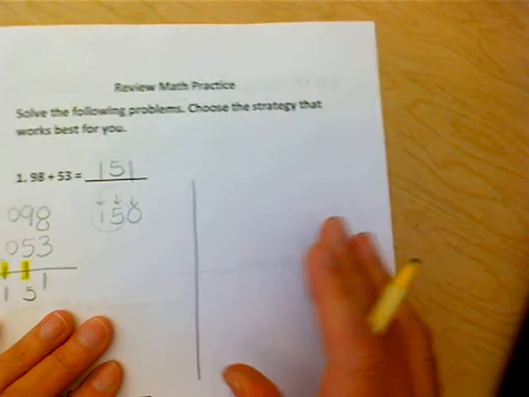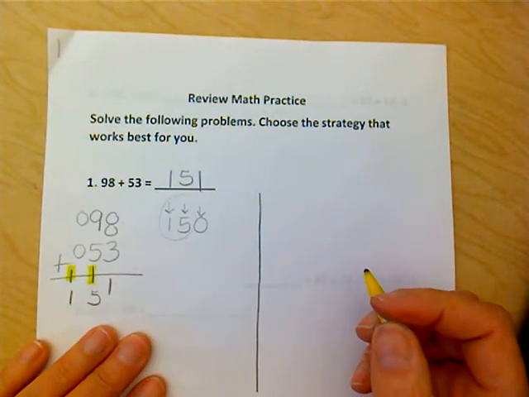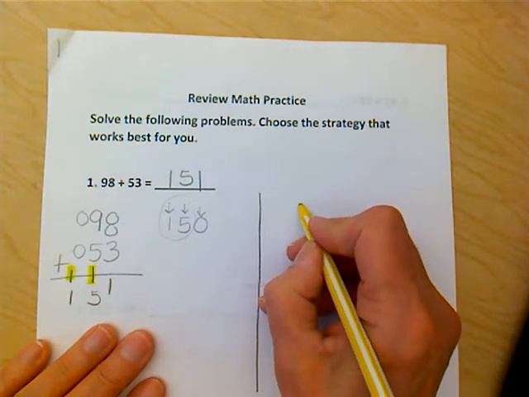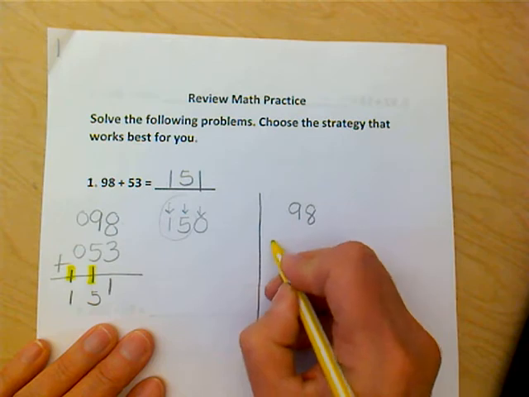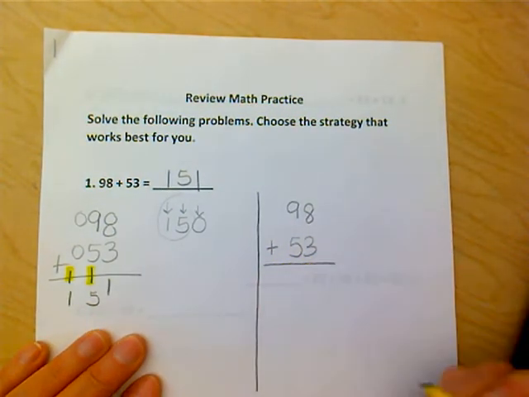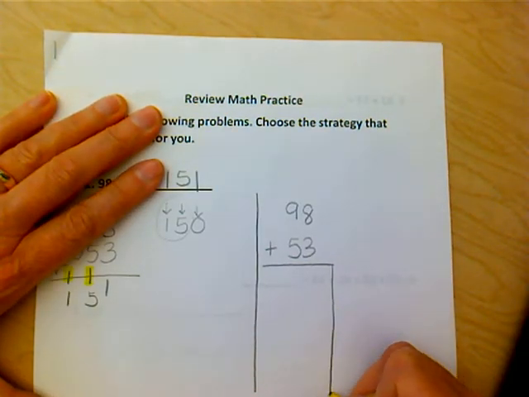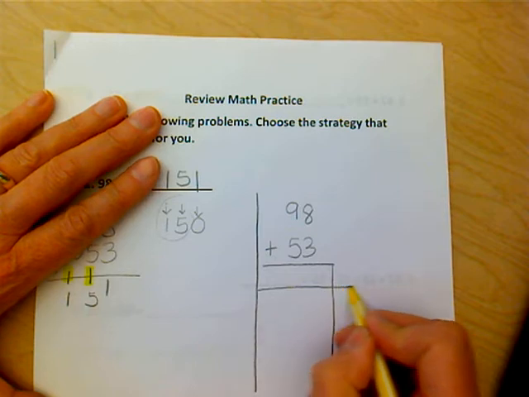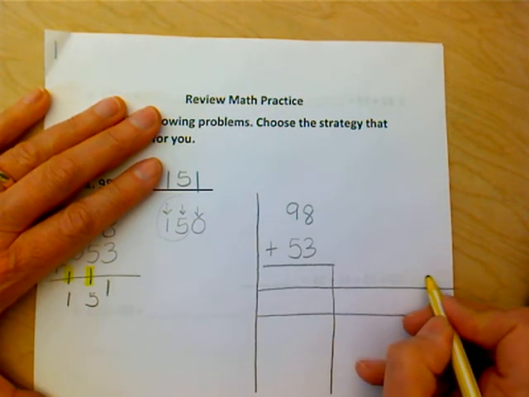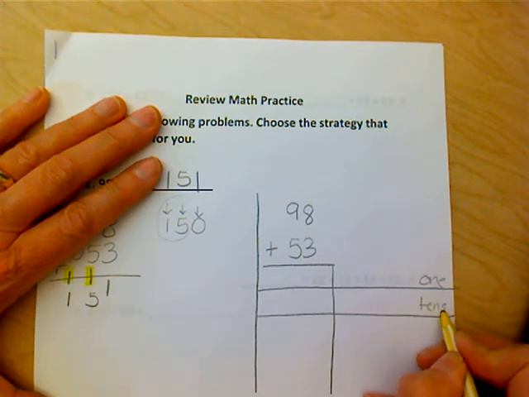Okay, now I'm going to show this exact same problem doing totals below. So we're going to start again with 98 plus 53, same problem, and when I'm finished I should come up with exactly the same answer. I think Ms. Mulder was showing you how to do this problem where you're drawing extended lines across. Because I'm going to be adding ones and tens, that's all the lines that I'm going to draw.